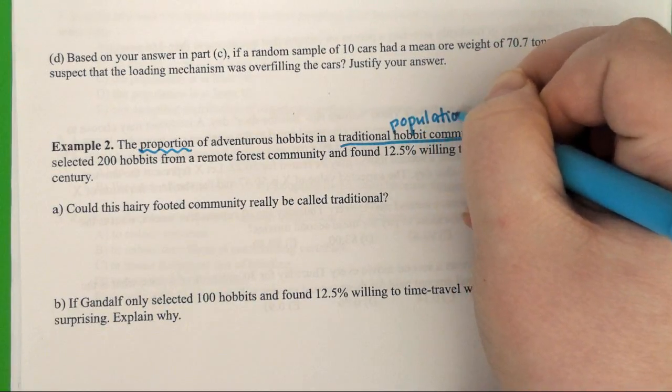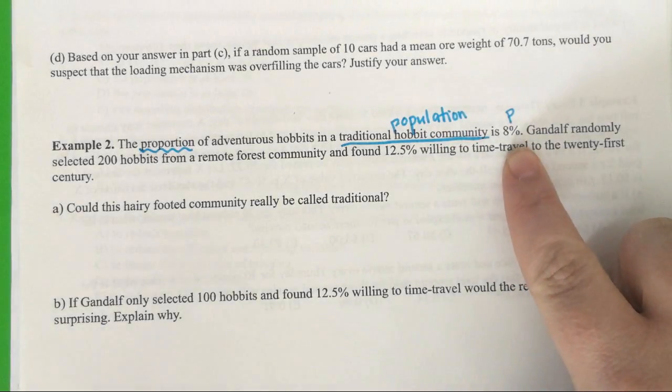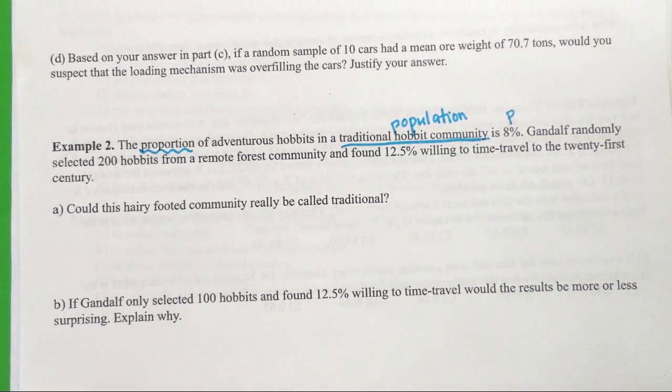So if they're telling me a percentage, that's the percentage for that population. So we're about to find out about a specific sample, and can they be called traditional? Traditional has to be at the 8%. Can this be called traditional or not?